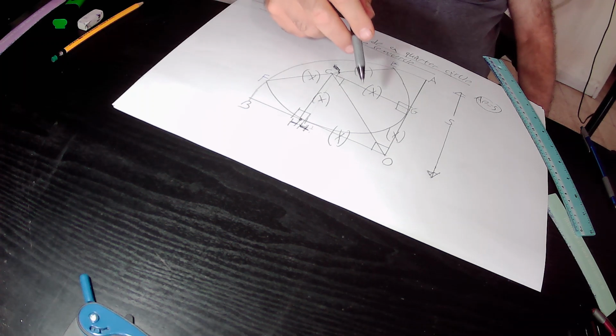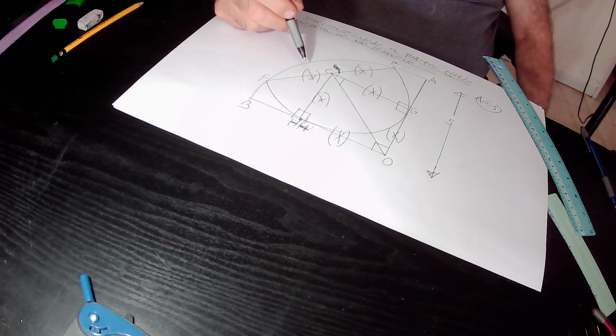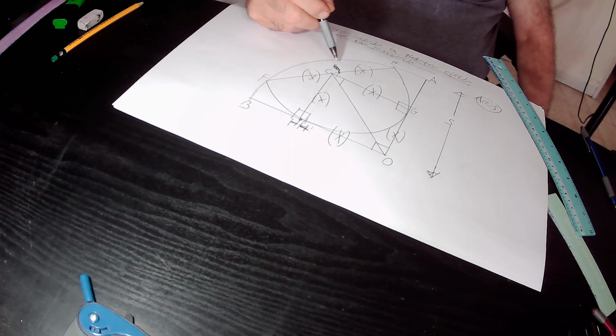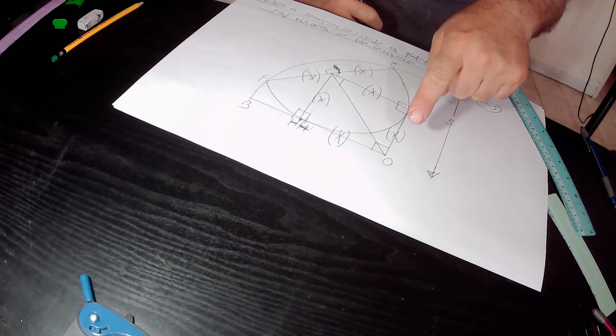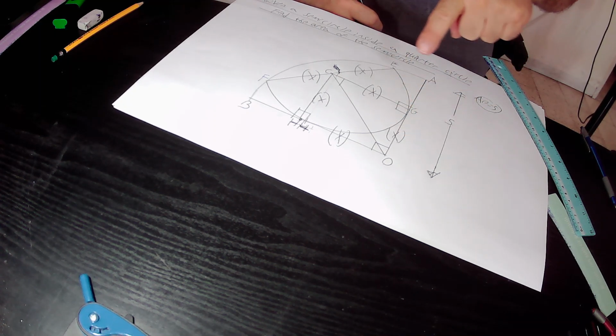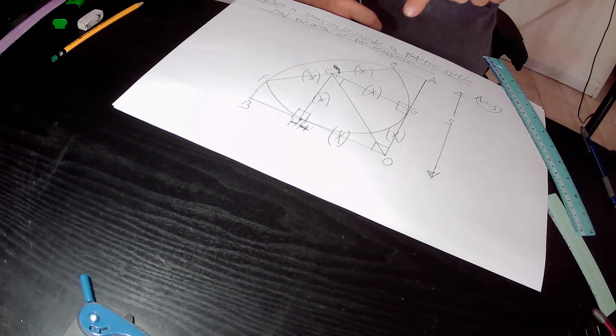It means that line segment OC bisects chord FE into 2 halves. Each half equals x. CF equals x and CE also equals x. So, in conclusion, you can say that the line segment OC that exists from the center of the quarter circle, that is to say from point O, bisects chord FE.